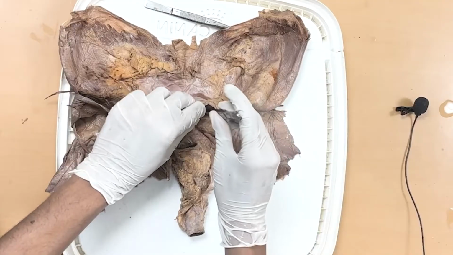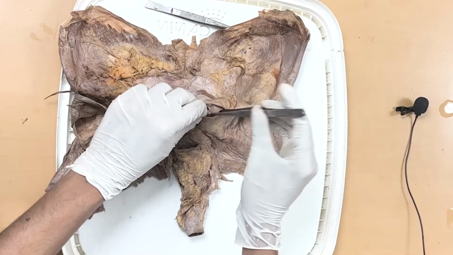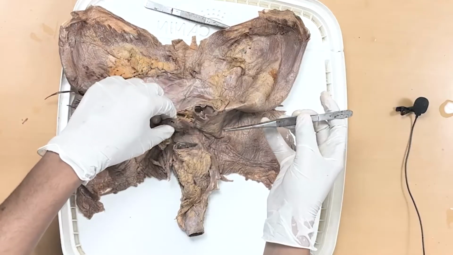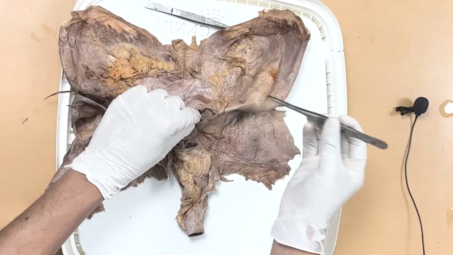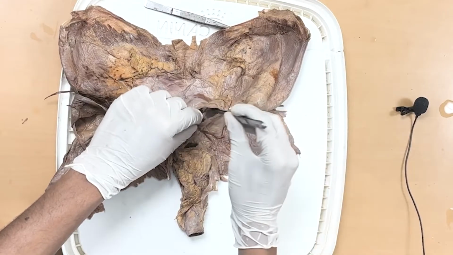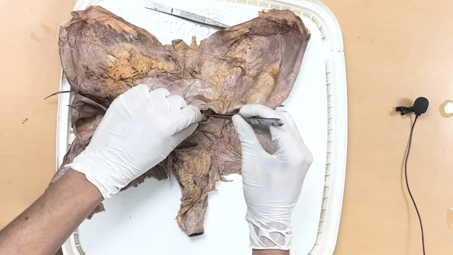The inferior vena cava, which carries blood from the systemic circulation below the diaphragm to the heart, that is from the lower limb and abdomen. Yes, so this is the inferior vena cava.